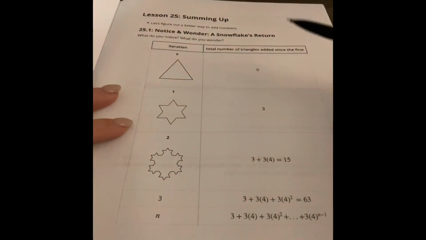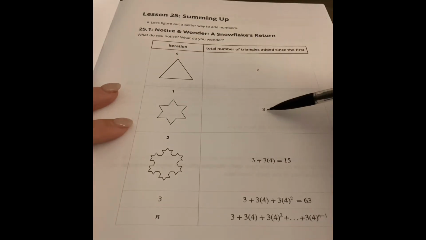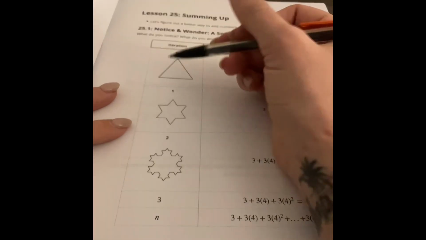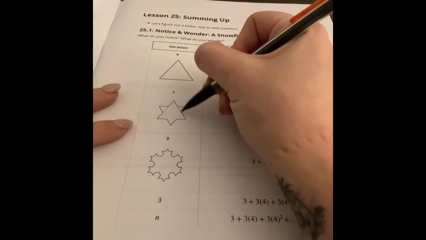If you look at these shapes, total numbers of triangles added since the first, it's going to be a little different than what you might think. Because if you look from here to here, it doesn't look like there were 3 triangles added. So what I had to do is fill in this.